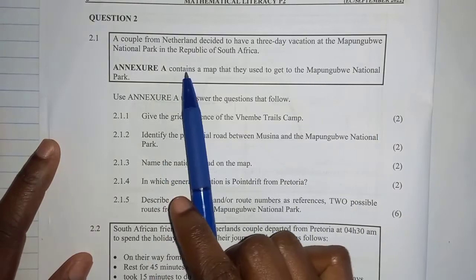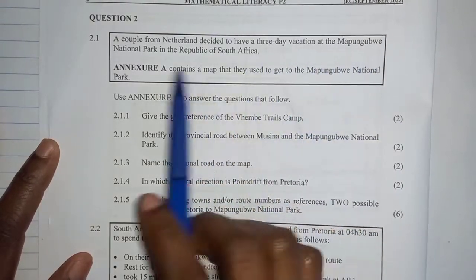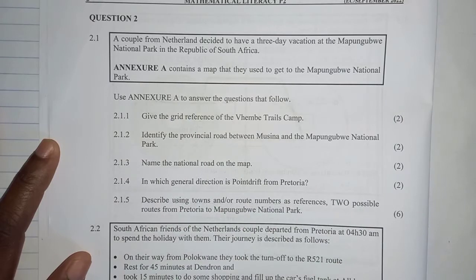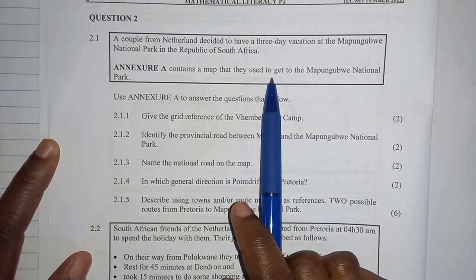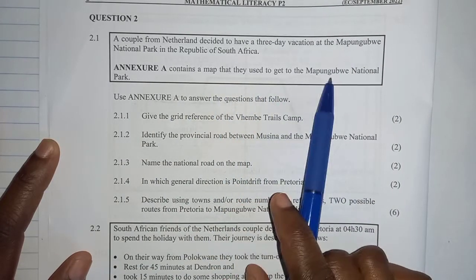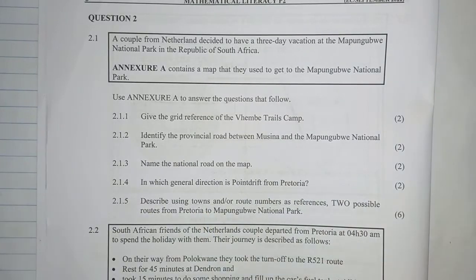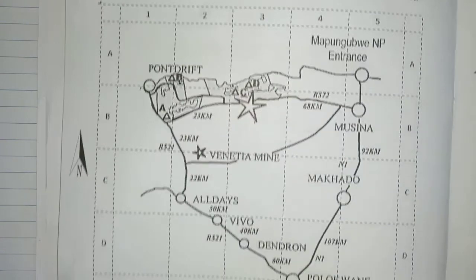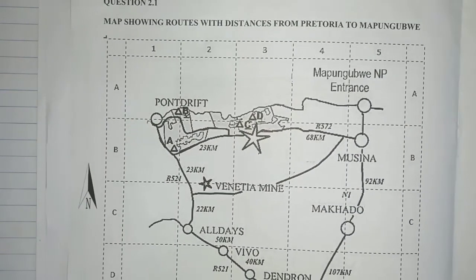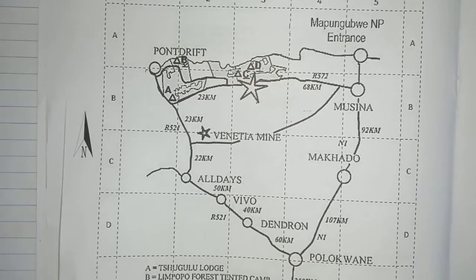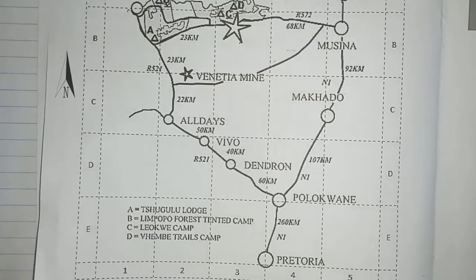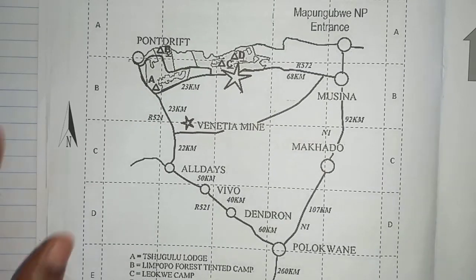So a couple from Netherlands decided to have a 3-day vacation at the Mapungubwe National Park in the Republic of South Africa. Annexure A contains a map that they use to get to Mapungubwe National Park. Let's look at Annexure A. And I remember looking at this question about a month ago, and there's something that confuses me on this map, but that's fine. We'll do it anyway.